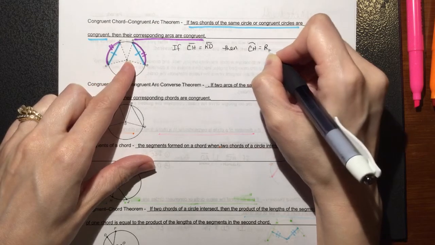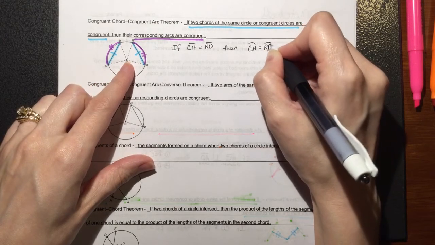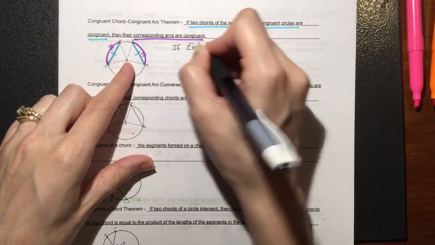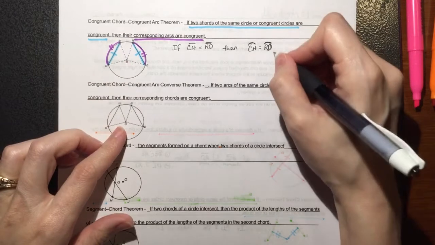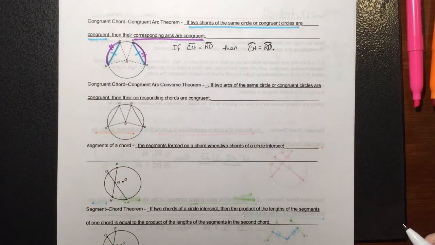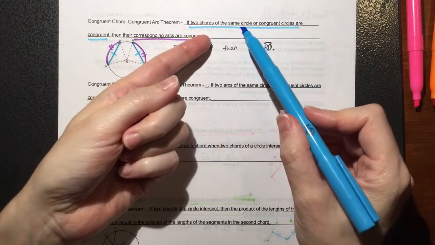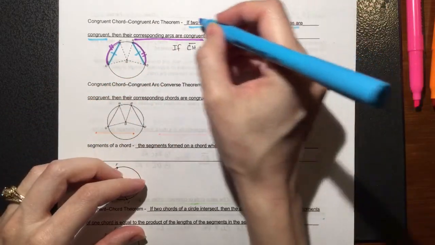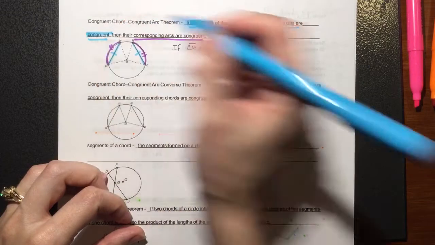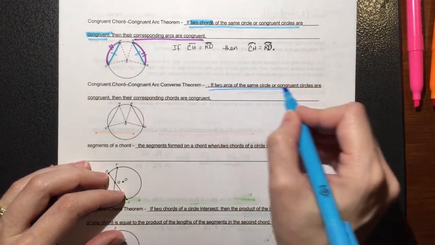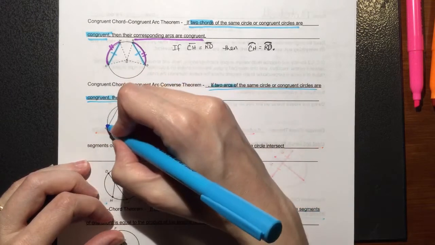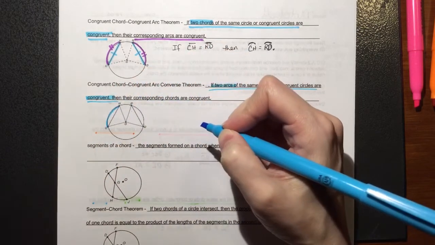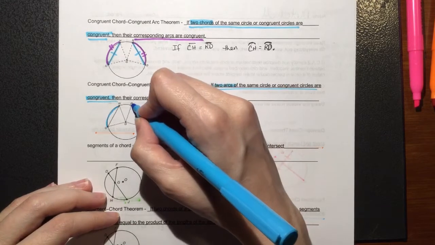arc RD. And this is where the notation comes in real handy, because you have to tell the difference between the chords and the arcs. And then you can have the converse, and converse means opposite. So whereas before we started with congruent chords, with this one we're starting with arcs being congruent. So in this case we have arc CH is congruent to arc RD.